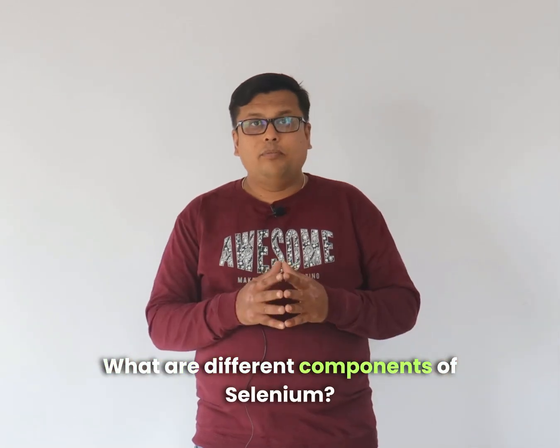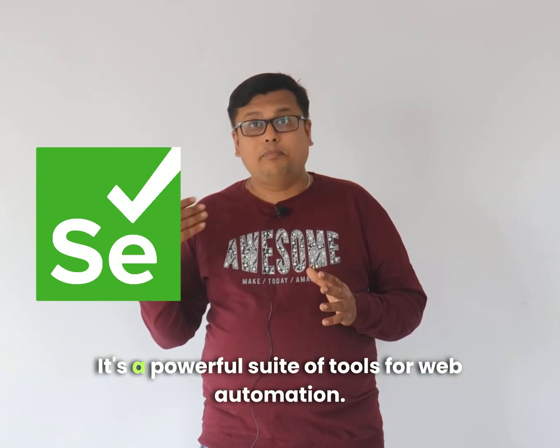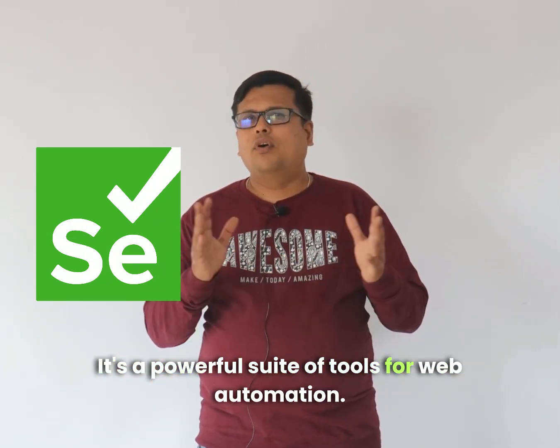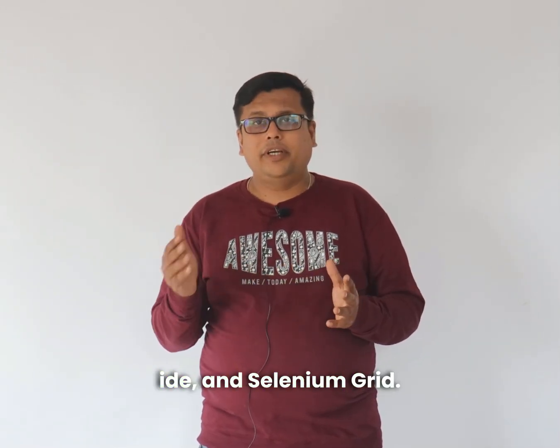What are different components of Selenium? Selenium isn't just one tool, it's a powerful suite of tools for web automation. It includes Selenium WebDriver, Selenium IDE, and Selenium Grid.